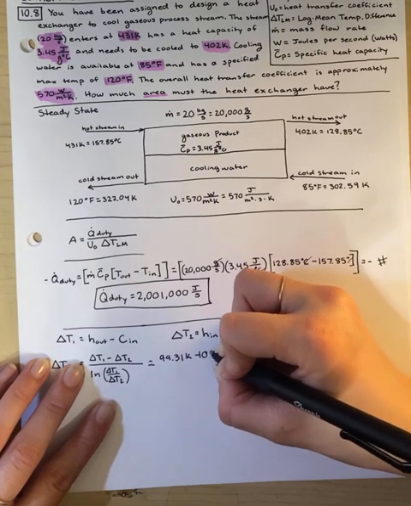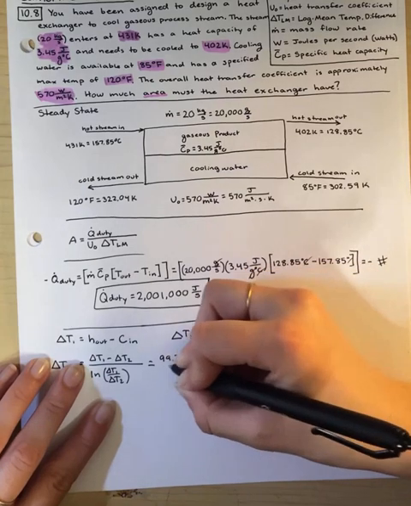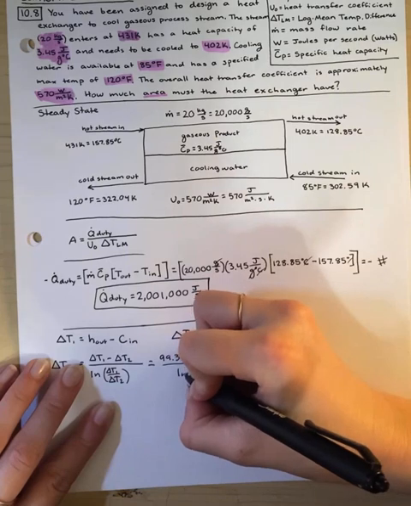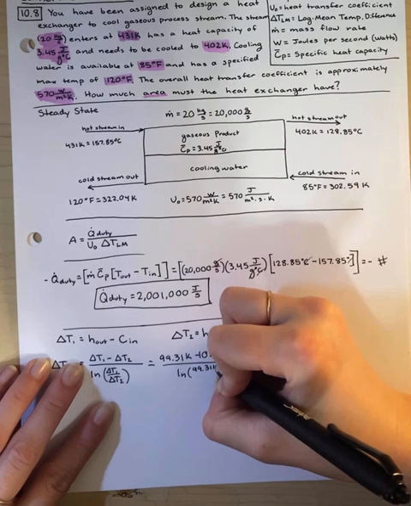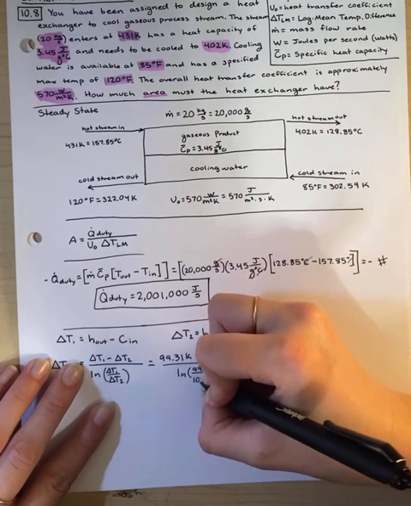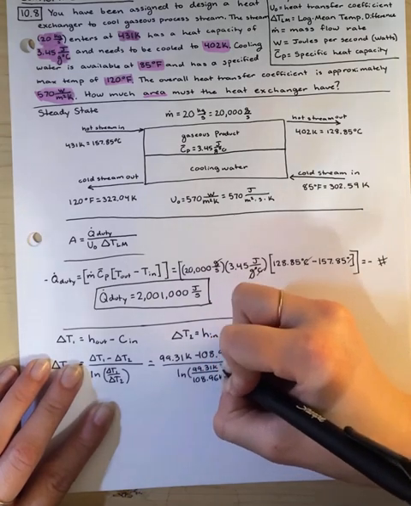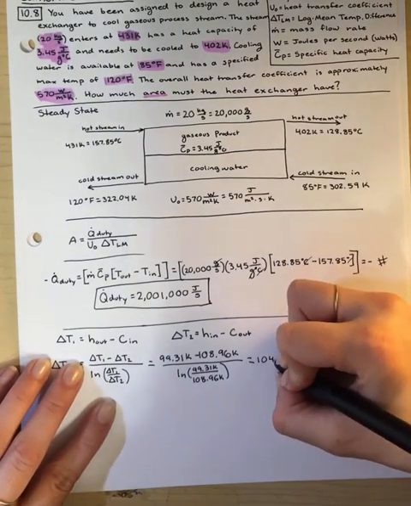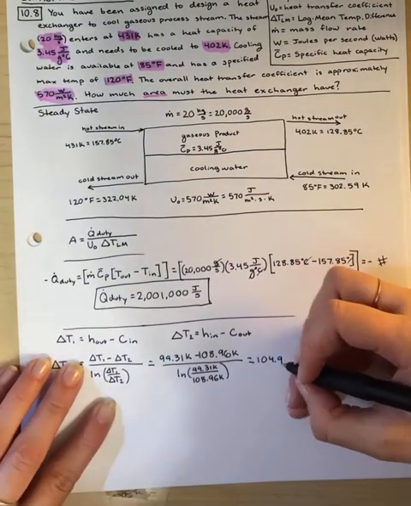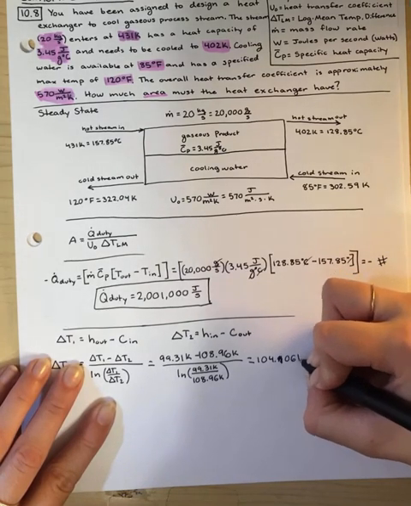Then we have 99.31 Kelvin minus 108.96 Kelvin over the natural log of 99.31 K over 108.96 Kelvin. Once you calculate all that out, it equals 104.06 Kelvin.